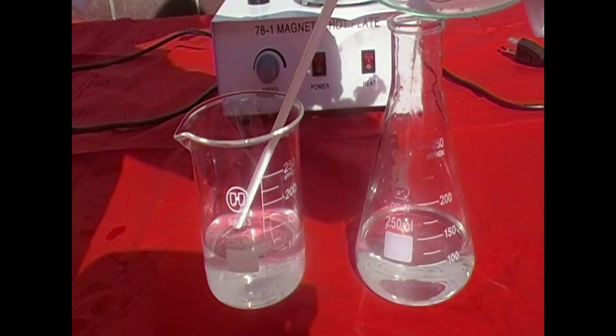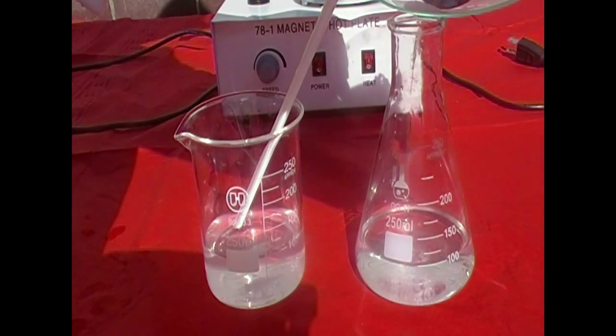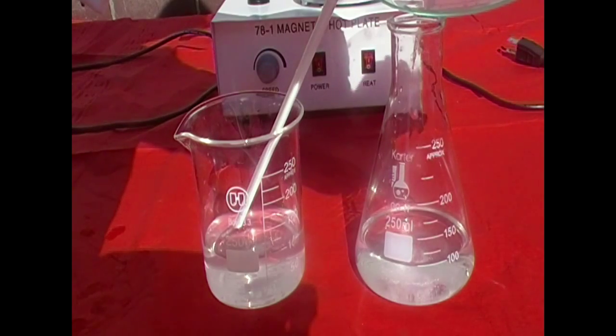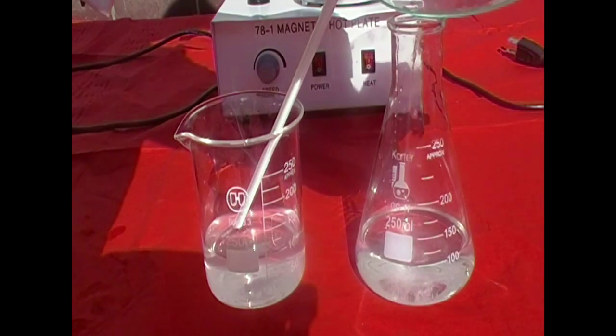Now I used 200 milliliters in both flasks. I later added water in, so if it seems small at first, don't get confused.